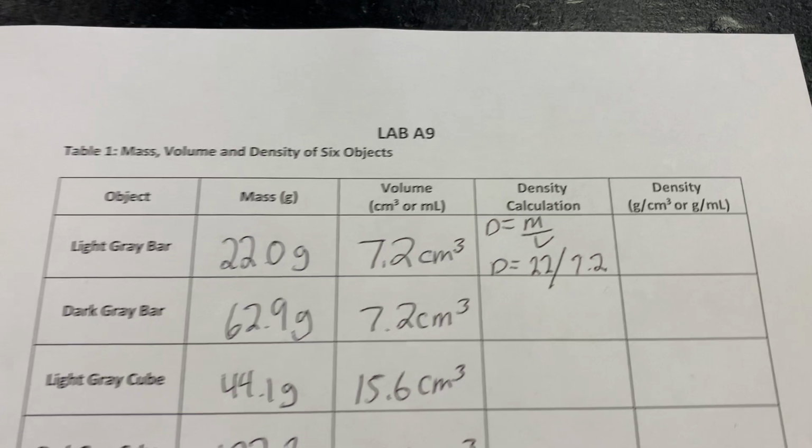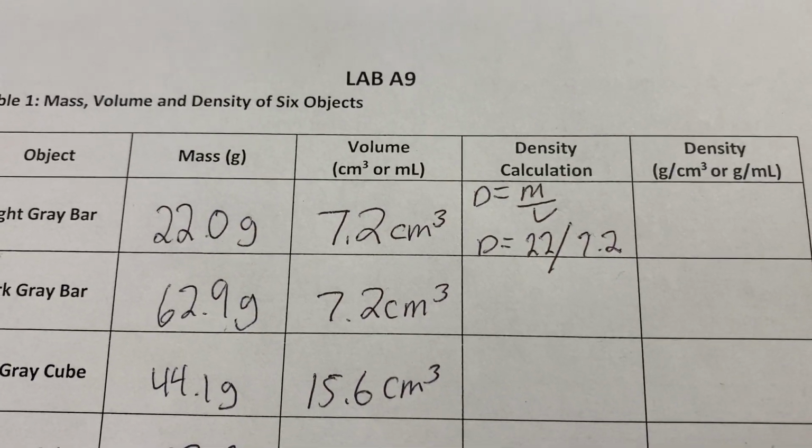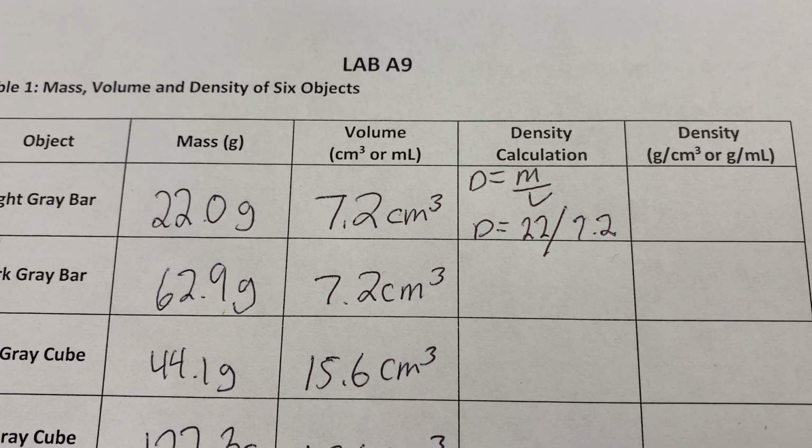So for the calculation, go ahead and put that into your calculator.